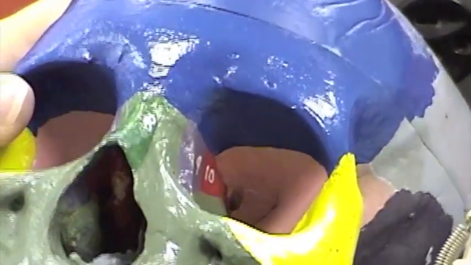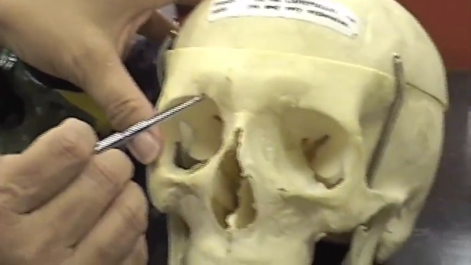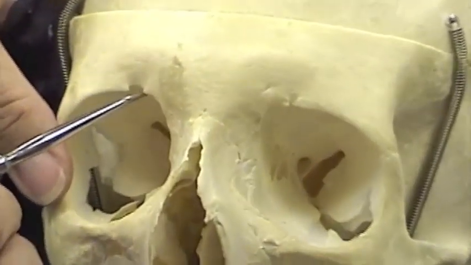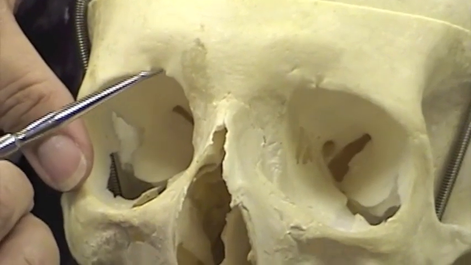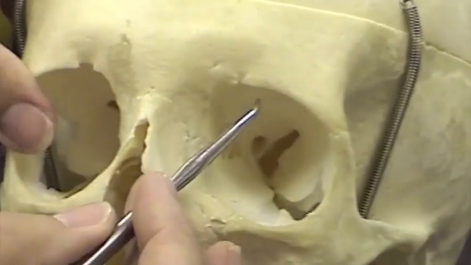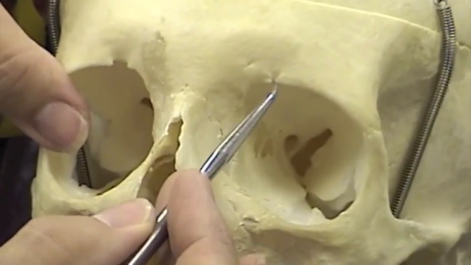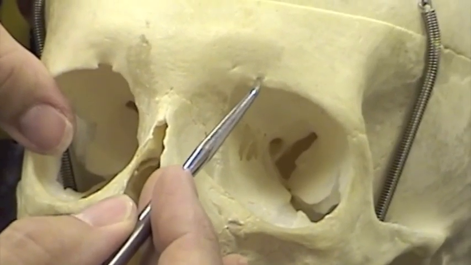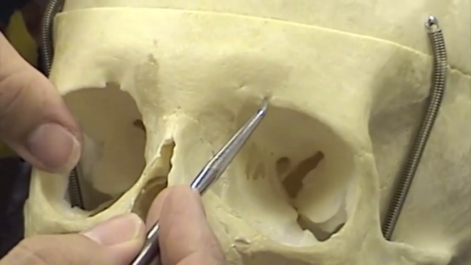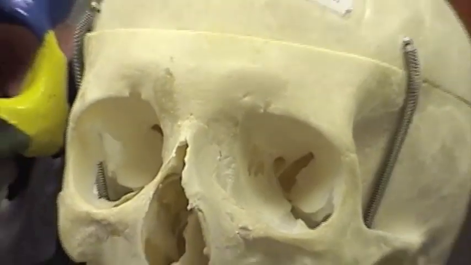These are both natural skulls. This is painted. This is not. Here you can see the supraorbital notch. It's not a complete foramen. And over on this side it was until we broke it with a probe or a pipe cleaner right there. So that is the supraorbital foramen.